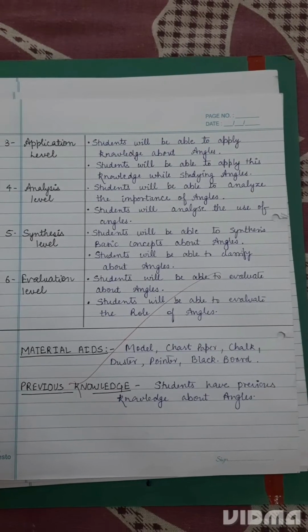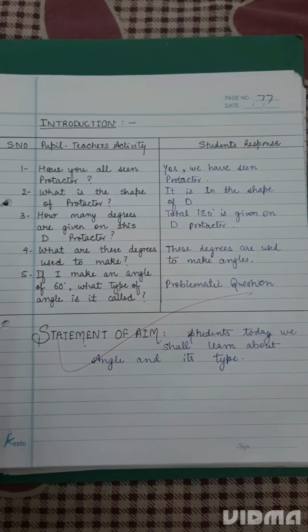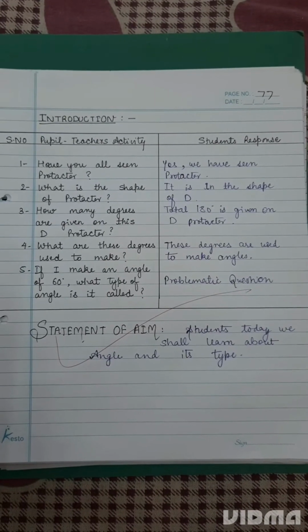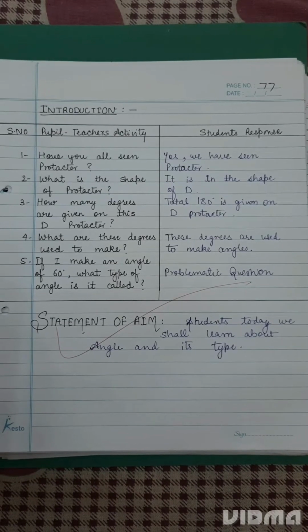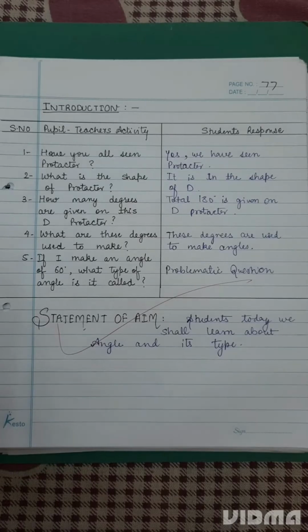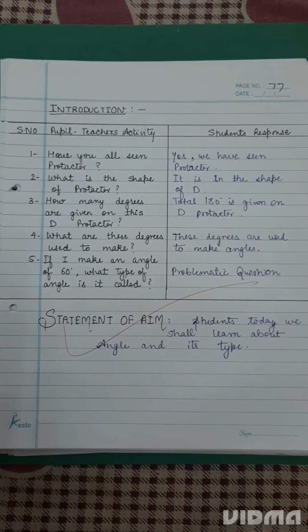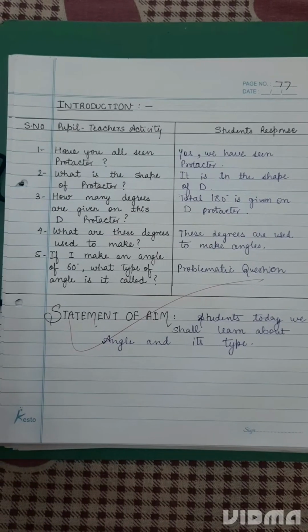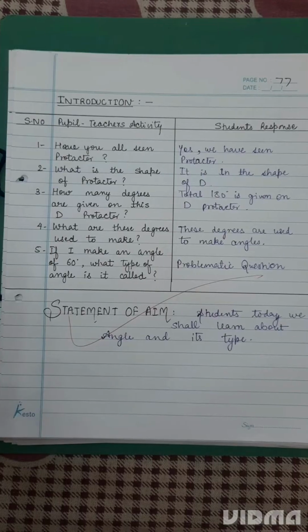Previous knowledge. Students have previous knowledge about angles. So before introducing a topic to students, you have to ask some questions so you will be able to check their previous knowledge. The question format should be in a zigzag level, meaning that the answer to the first question leads to the second question. Let's see what it is.